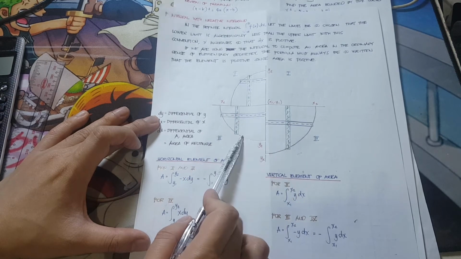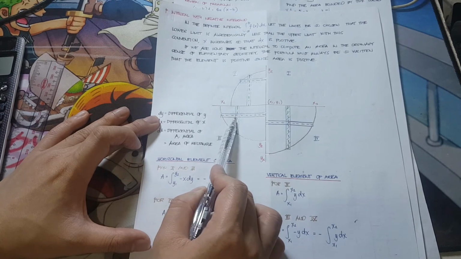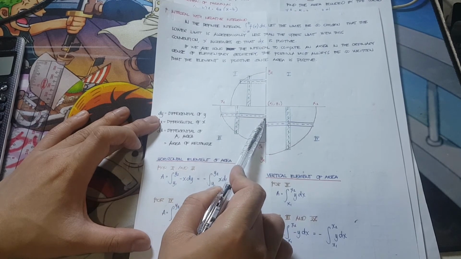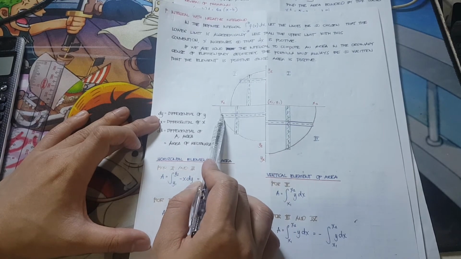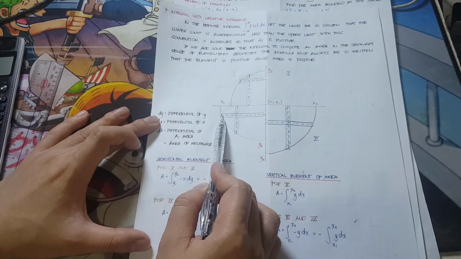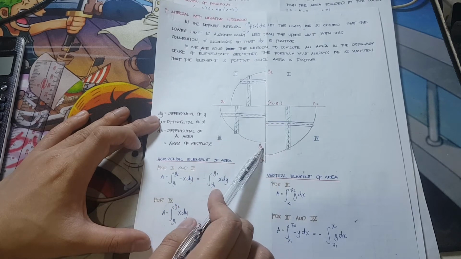Same with quadrant number 3. If I am using a horizontal strip, this is x times dy, and my limit would be from y1 to y2.